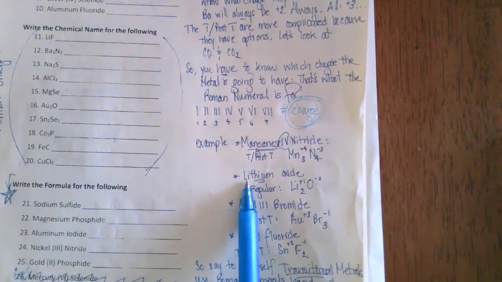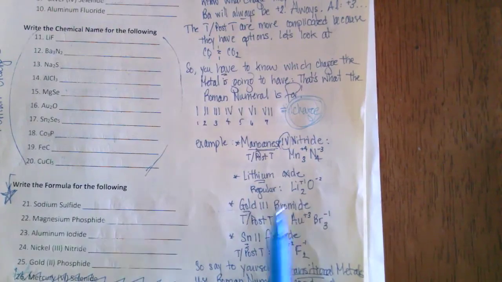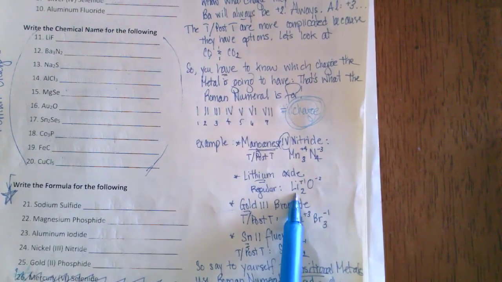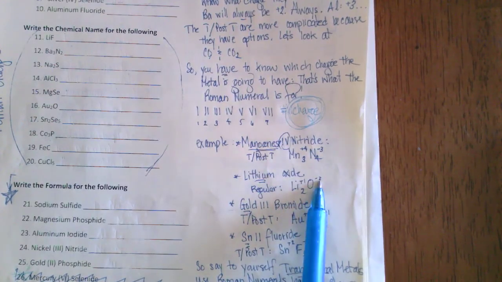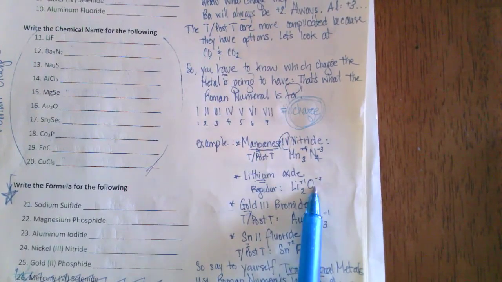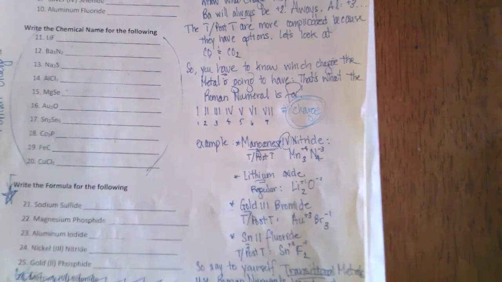Let's try the lithium oxide. Lithium is a regular metal. I go to the periodic table for a regular metal. I know it's going to be 1. So I put a +1 there. Oxygen will always be -2. I will always know my nonmetal. I either go to the periodic table or I go to my list of polyatomic ions.